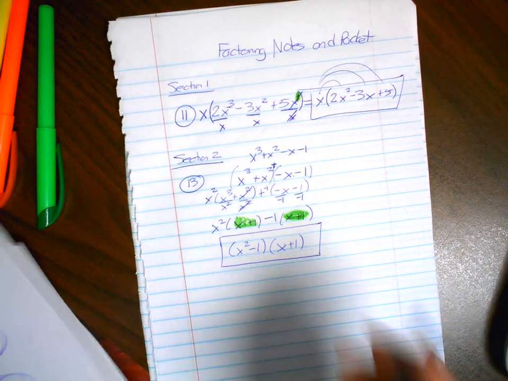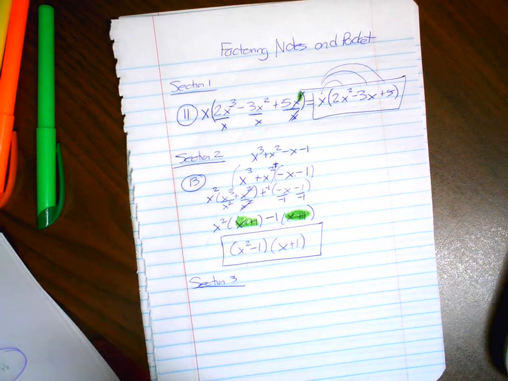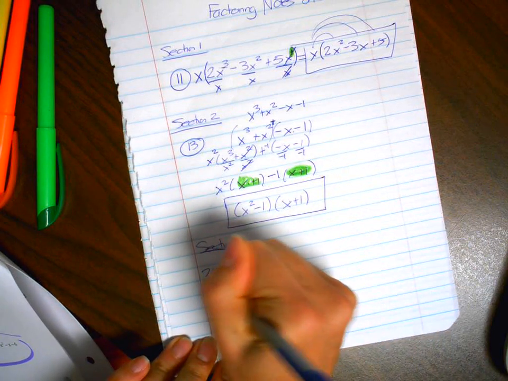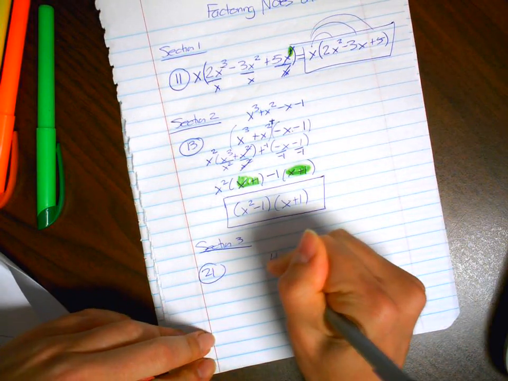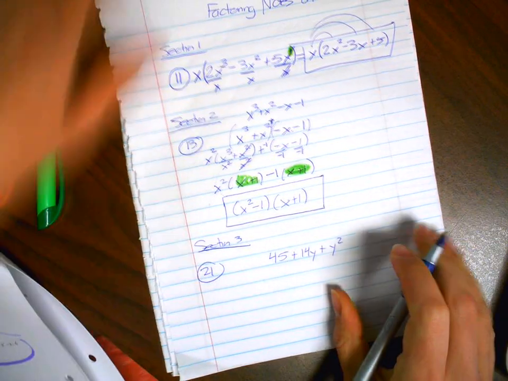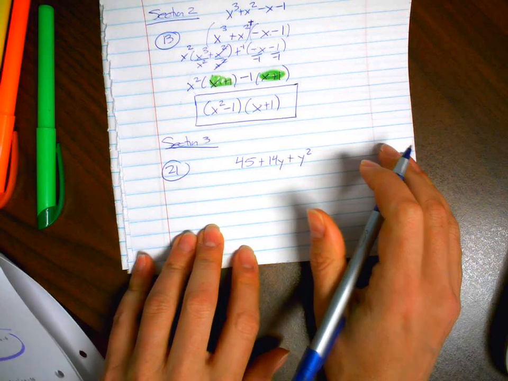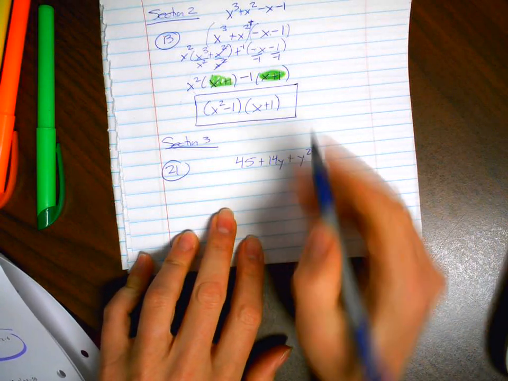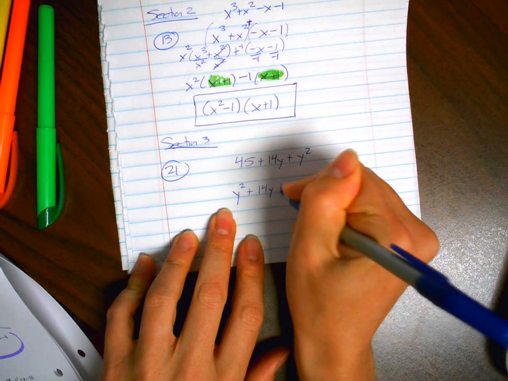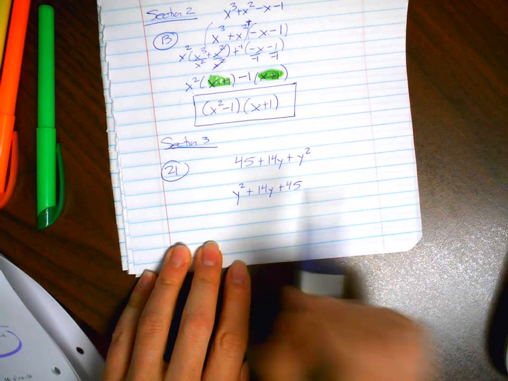All right, let's take a look at section 3. Section 3, let's do number 21. So 21 is 45 plus 14y plus y squared. And honestly, for me, I like to see it in standard form, which means my biggest exponent first. So I'm going to rewrite it just for me, because I would rather see it this way.